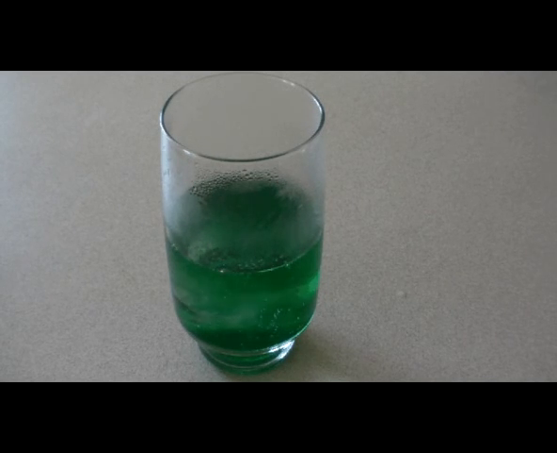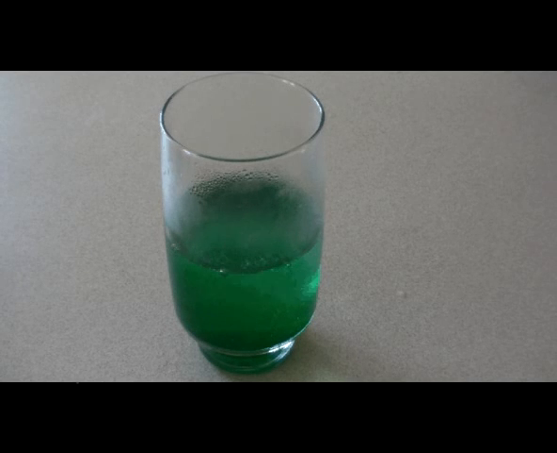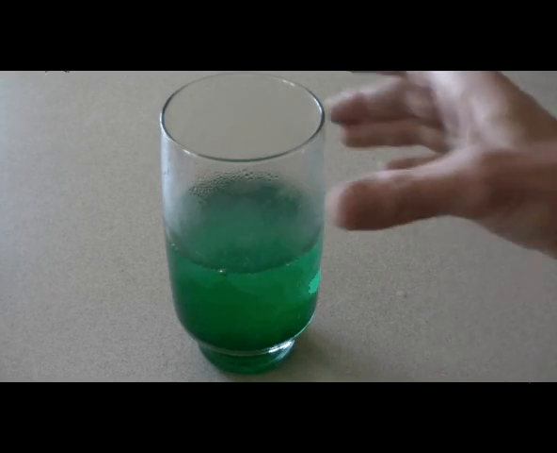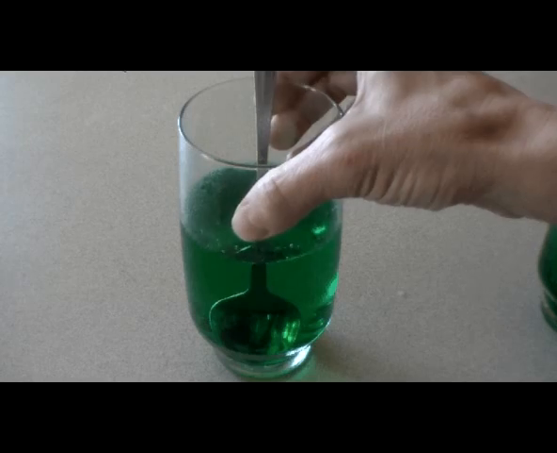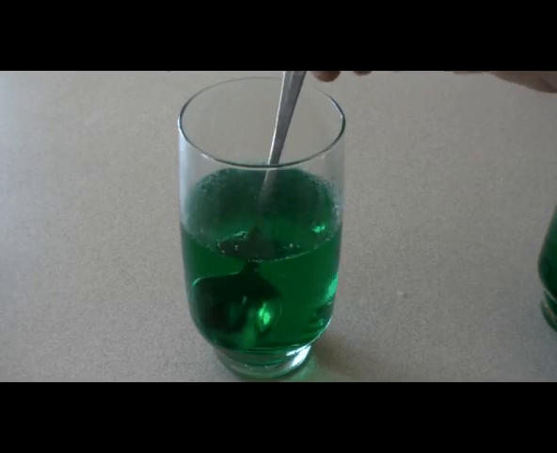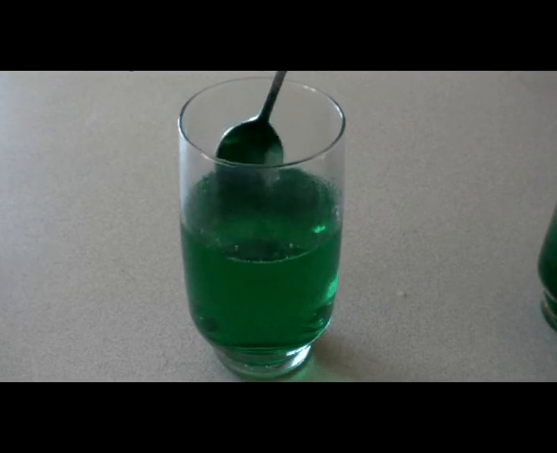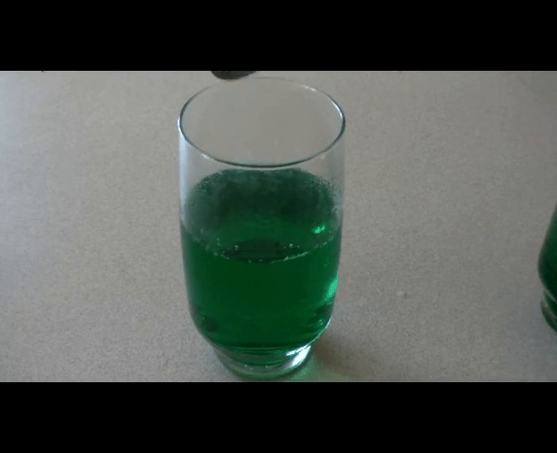Can you see quickly that the sugar and the green dye start diffusing into the water, eventually making it all green. All the sugar is now dissolved, and the green has distributed itself all the way through. So now the sugar and the green dye have reached an equilibrium in the glass of water. It has now become a solution of sugar and green dye.